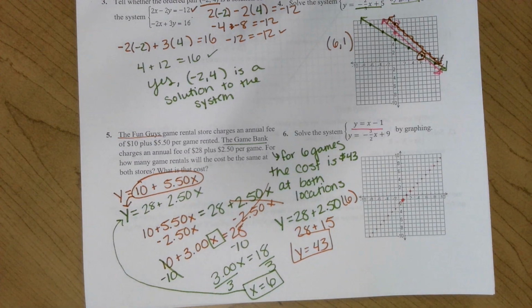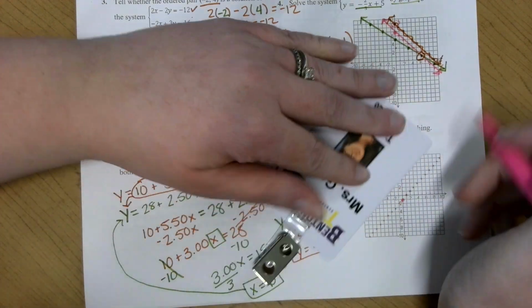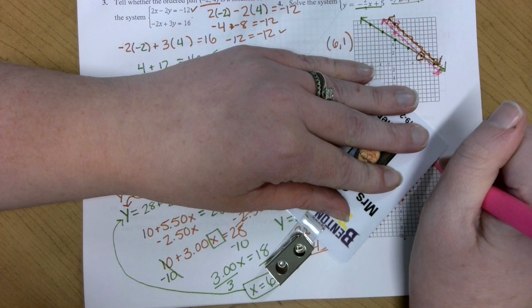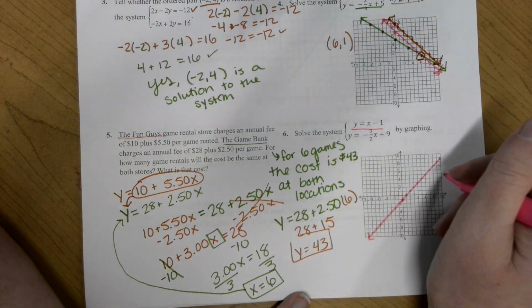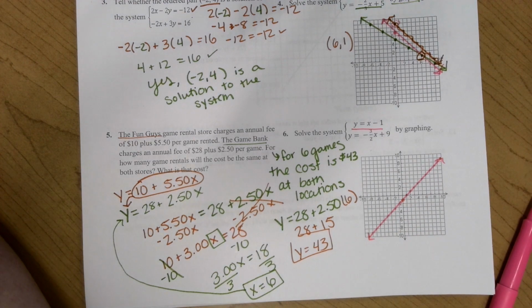Okay. And then I'm going to use my straight edge. Had to find it. I moved it out of the way. So I'm going to use my straight edge here. Put my arrows on so I know it continues on forever.